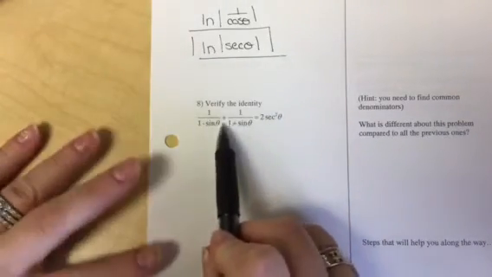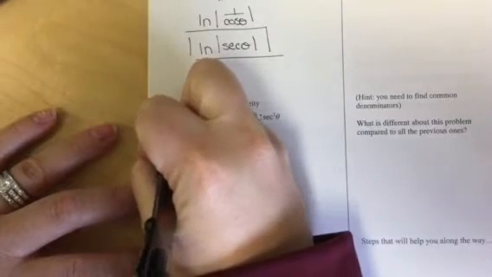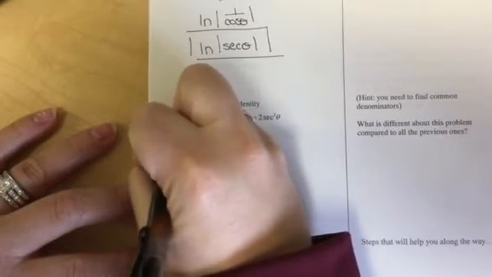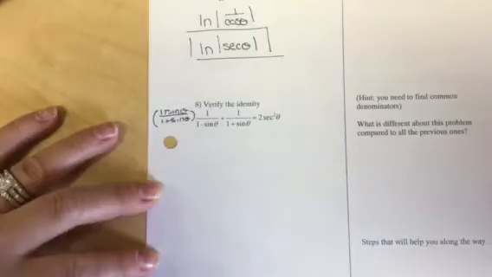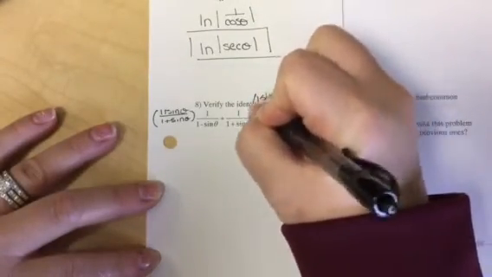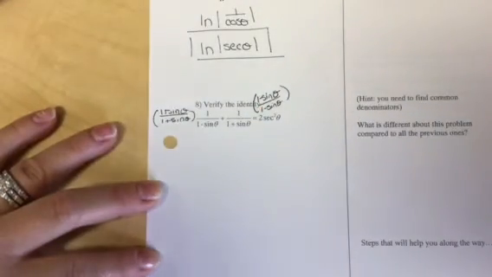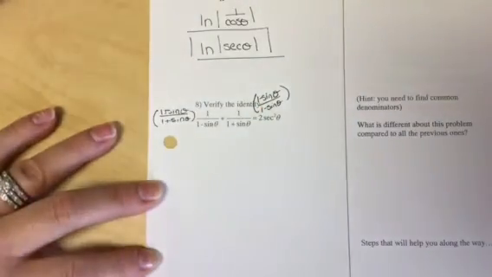So on this side, on the left-hand side in this case, I have two fractions that have different denominators, and if I want to add fractions and they have different denominators, I have to find common denominators. So I'm going to multiply the first fraction by 1 plus sine theta over 1 plus sine theta, and I'm going to multiply my second fraction over here by 1 minus sine theta over 1 minus sine theta. And I hope you're smiling secretly because you're multiplying by a conjugate, so you know this is going to clean up.